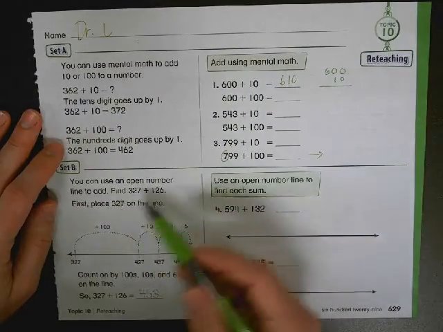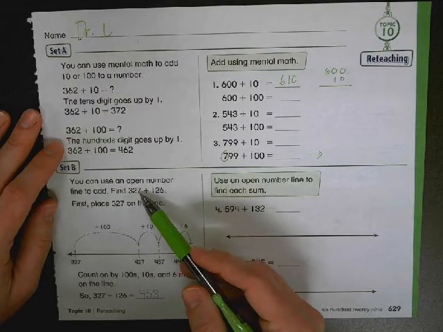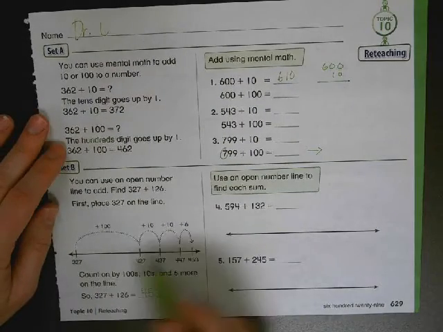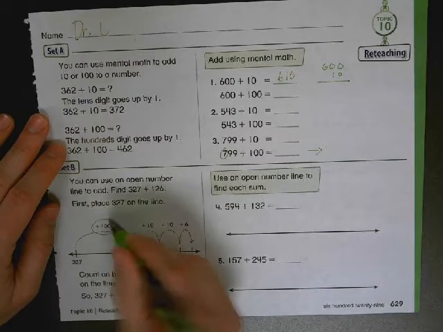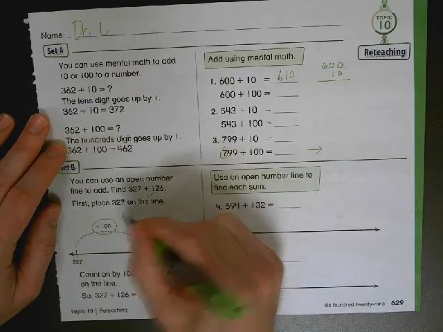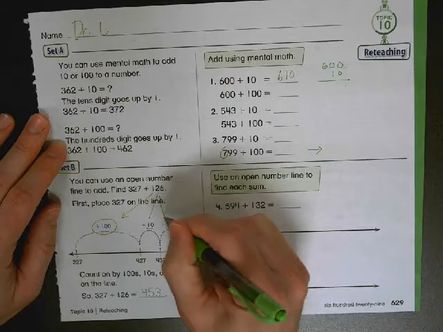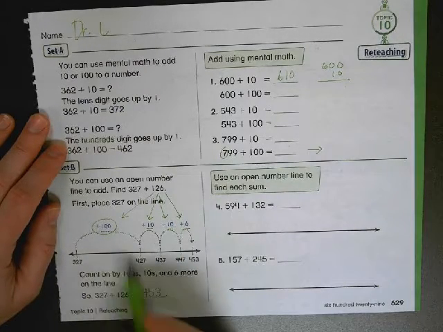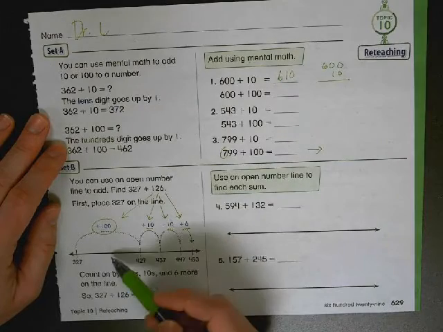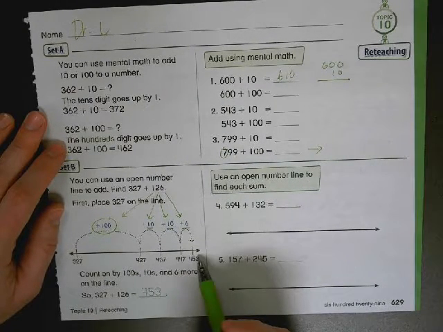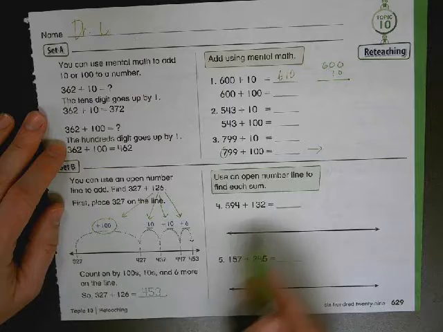Down here it says you can use an open number line to add. Find 327 plus 126. So here, 327 plus 126, you're just breaking it down in expanded notation. Plus 100, plus 10, plus 10, plus 6. There's 100, there's 10, 10, and there's 6. And each time you're going to add it using this mental math, building on it, 100, 10, 10, 6. So 453. So you're going to do the same strategy here.